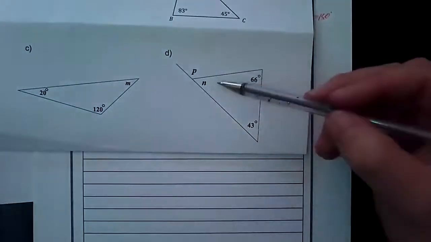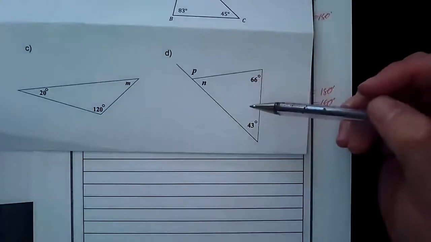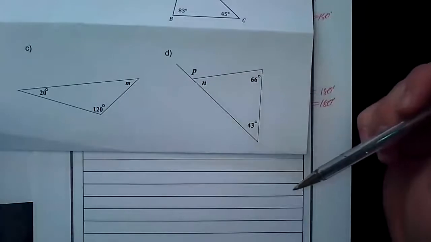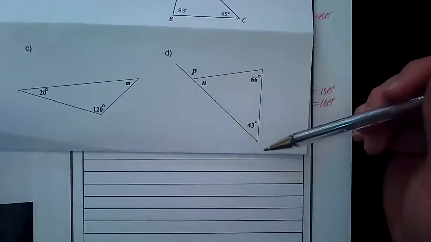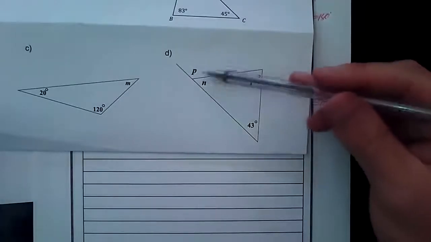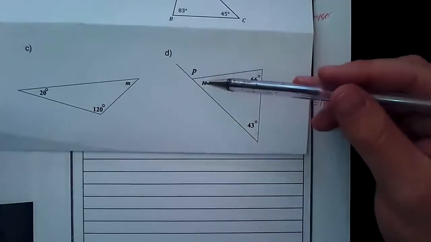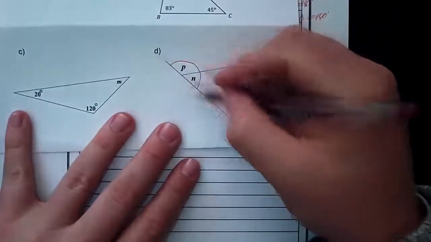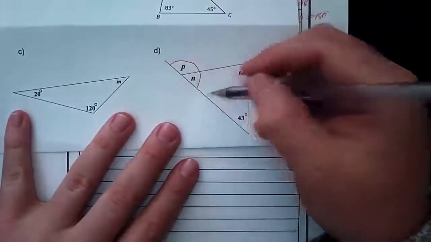Number D. Yet again, we don't have labels here. Okay, so we're just going to go straight forward. Do you see that maybe we have two possibilities here? Already you can see that they are what? Adjacent angles on a straight line. Aangrensende hoeke op 'n reguit lyn.